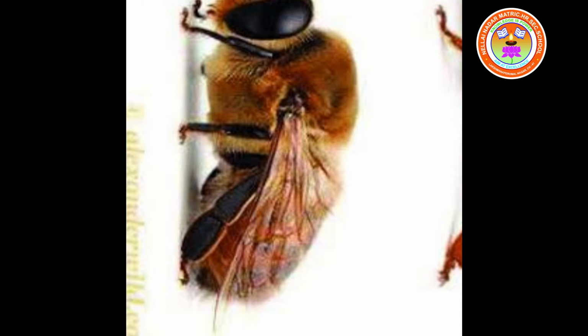Their main function is to fertilize the eggs produced by the queen. So queen is responsible for laying eggs in a colony. Those eggs are fertilized by means of drone bee because it is the only fertile male in the colony.